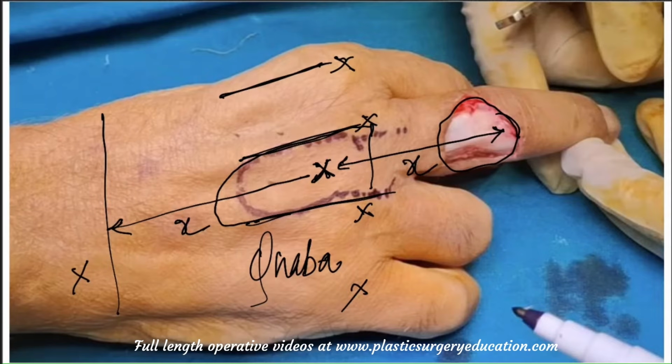So we can base our flap on the perforator in the web space. So in the web space also there is a perforator. If we measure the distance from this perforator to the distal edge of the defect and we replicate it in the intermetacarpal space, our flap becomes a fairly smaller flap. When it is based on this, it is called the extended Quaba flap.